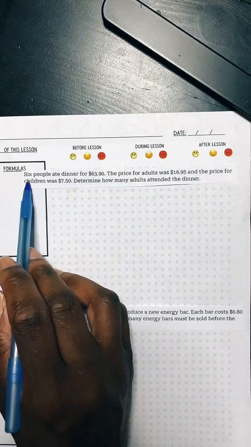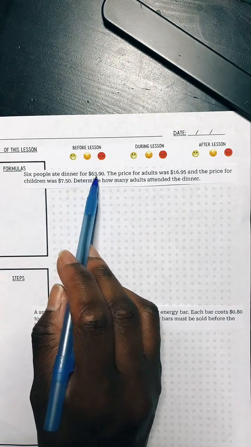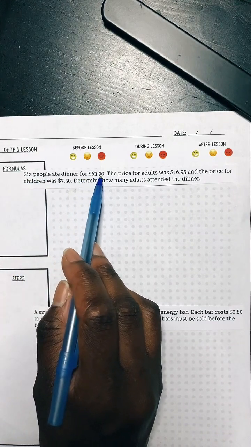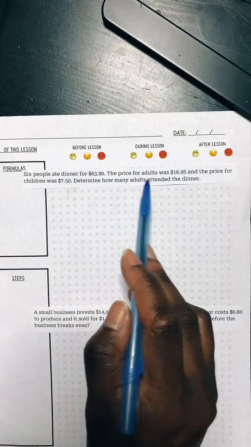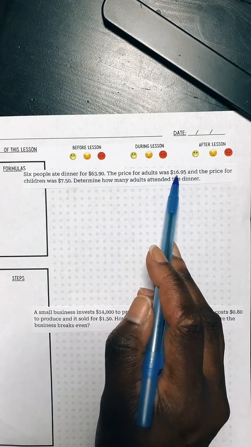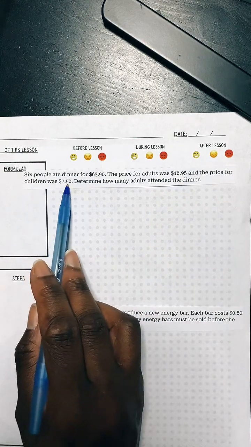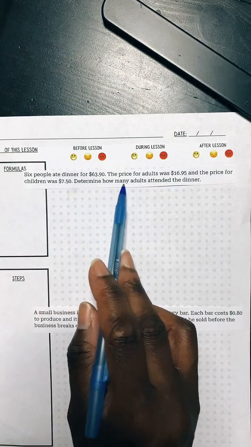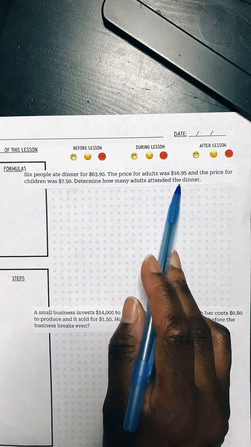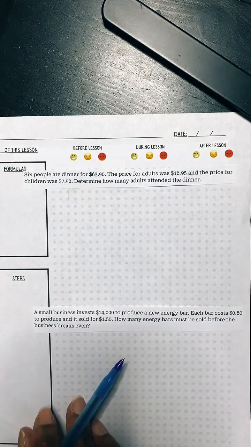So we have 6 people ate dinner for $63.90. The price for adults was $16.95, and the price for children was $7.50. Determine how many adults attended the dinner. Okay?